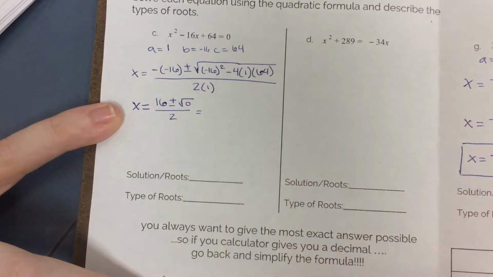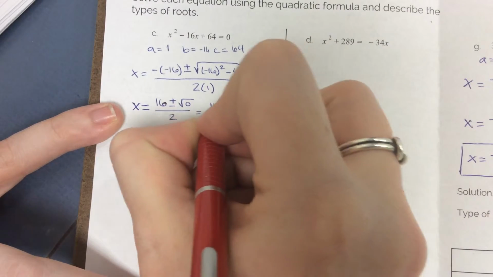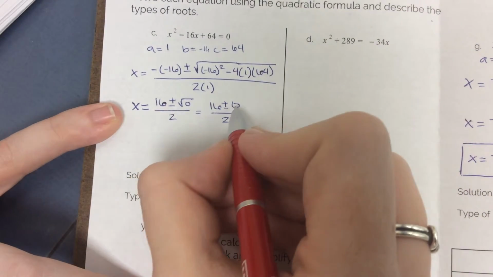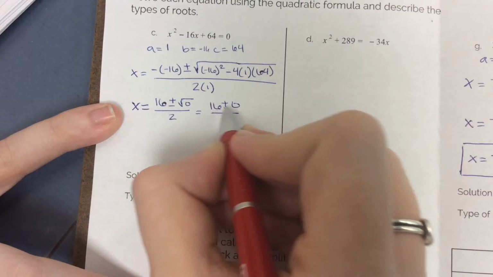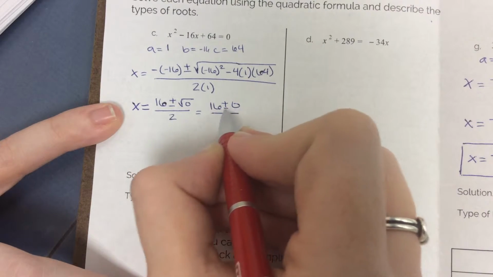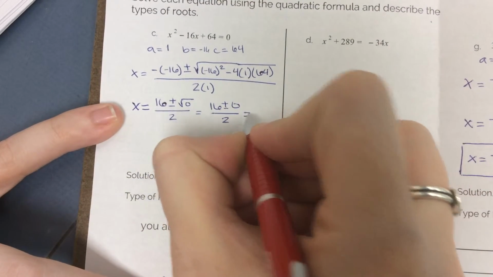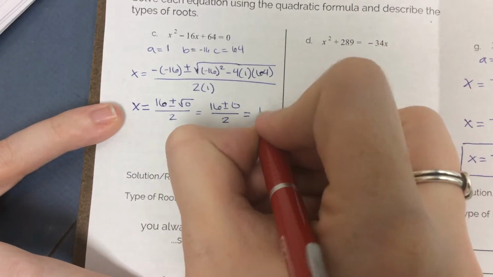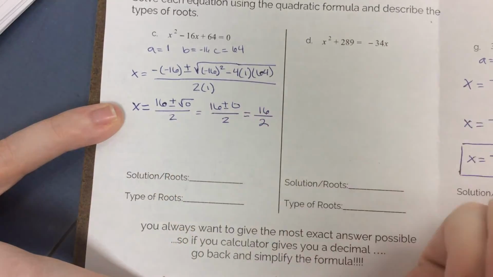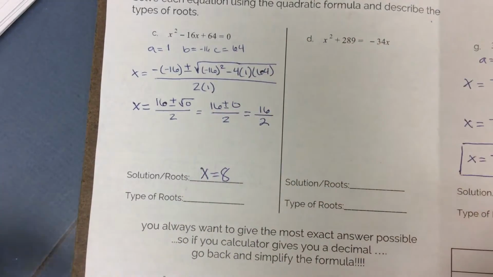What's the square root of 0? It's 0. So we got 16 plus or minus 0 divided by 2. If I add 0 to 16, does it change 16? No. If I subtract 0 from 16, does it change 16? No. So what ends up happening, instead of having two different answers, we have one answer, which is 16 divided by 2, which is 8.